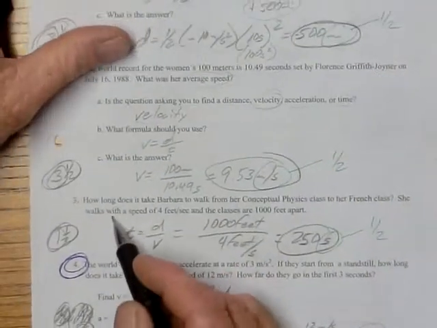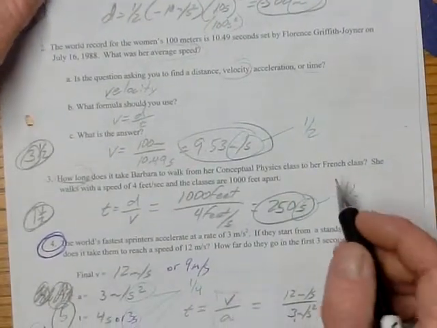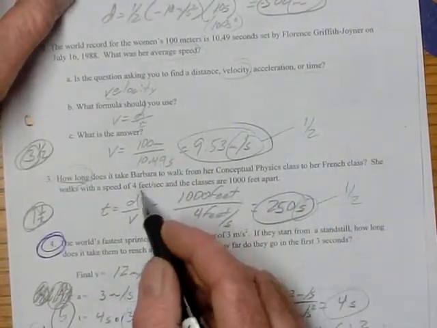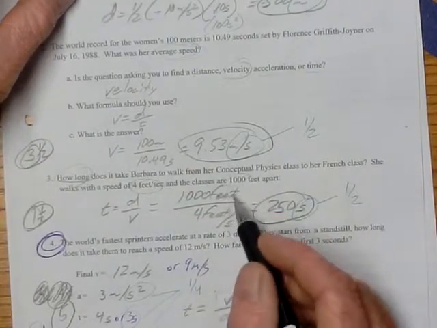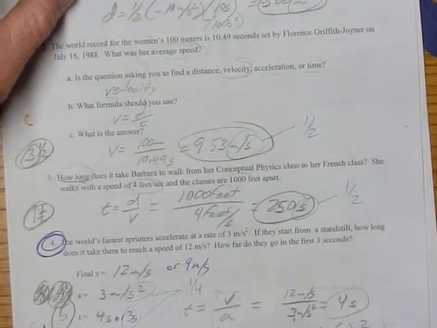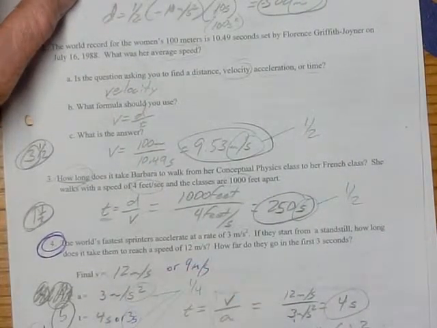How long does it take Barbara to walk a distance? So how long? We're looking for time. And if you scan through this, we're given a speed or a velocity, and we're given a distance. So you're looking for a formula for time that has distance and velocity in it. That's the one.